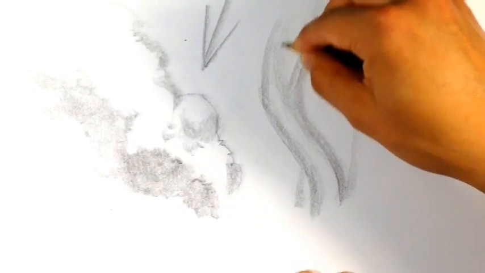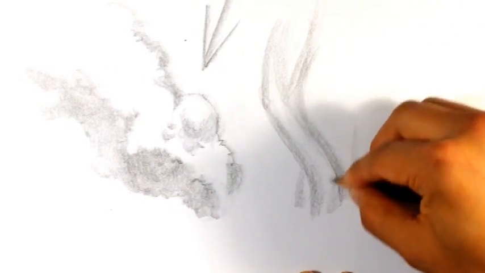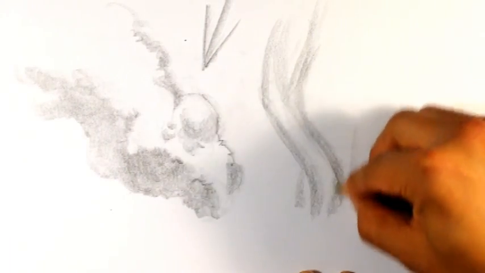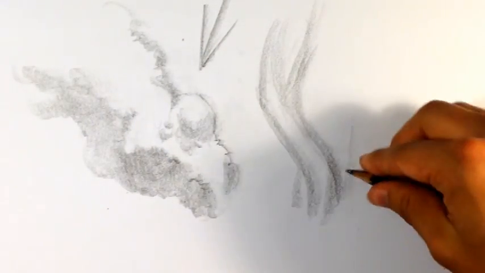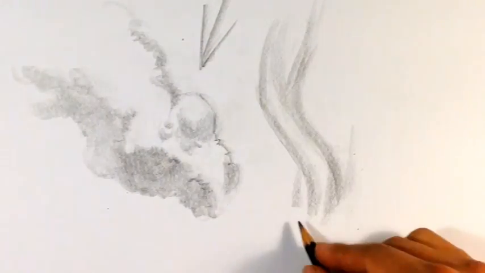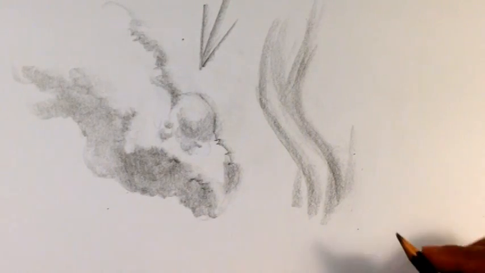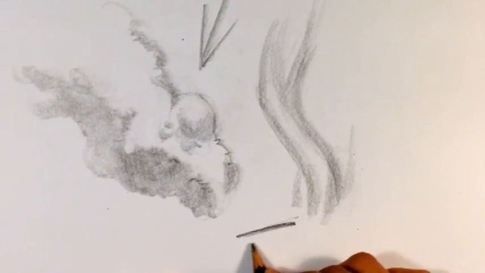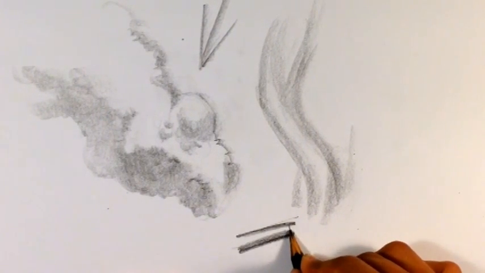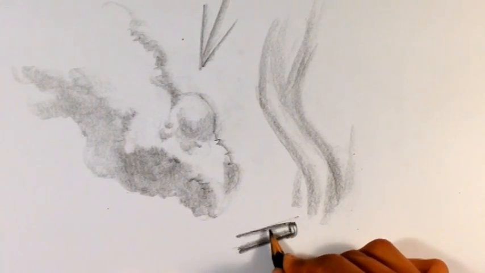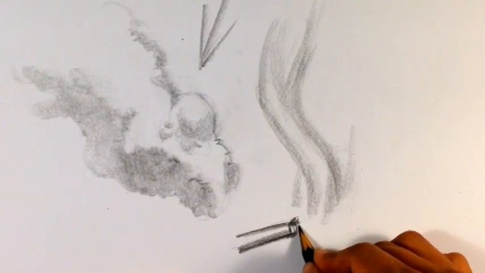Honestly, a big key to that kind of smoke is context. Right now that looks like just whatever, right? But if there's a cigarette in the photo, right here, very clear, something to contrast that, a hard dark shape, then it reads as cigarette smoke.